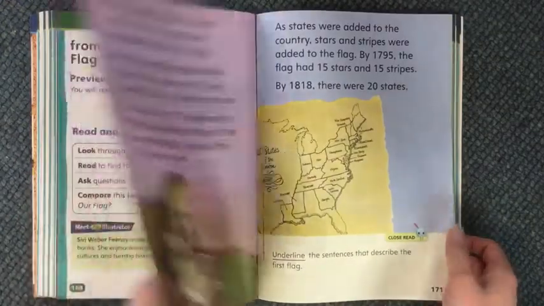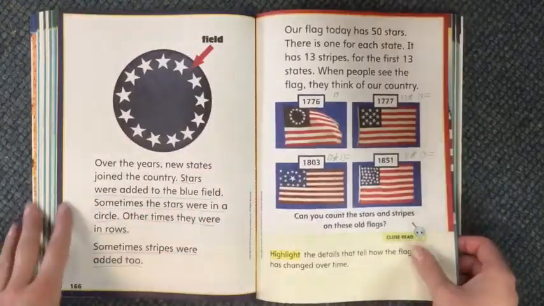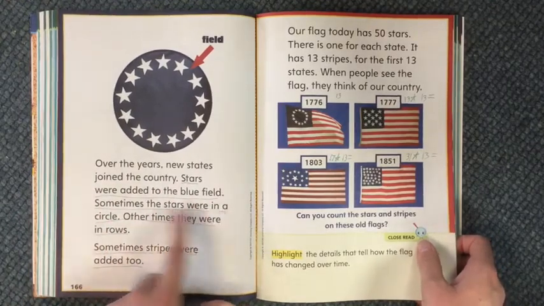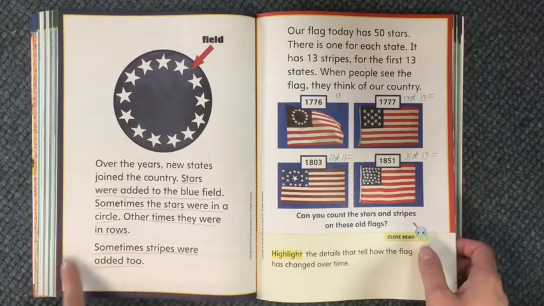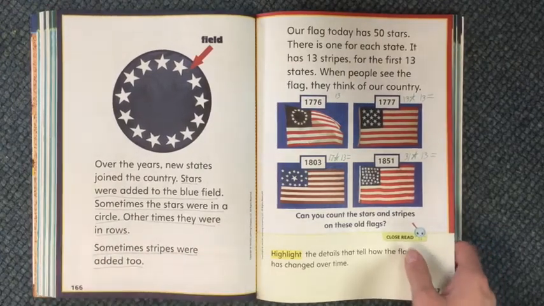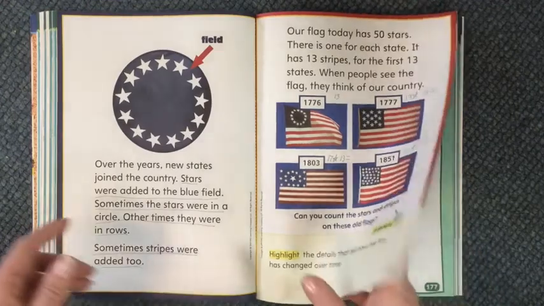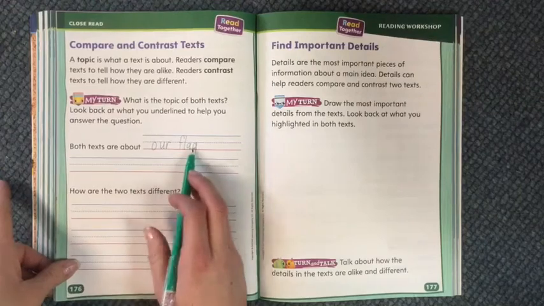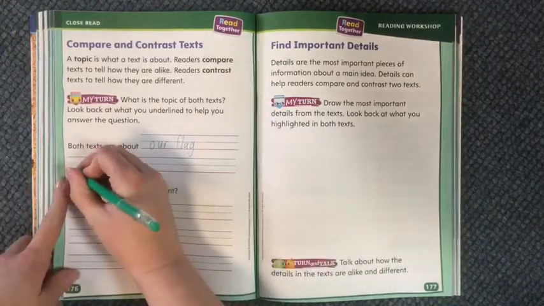Let's go back to the other story. Stars were added to the blue field. Sometimes the stars were in a circle, other times they were in rows. Sometimes stripes were added too. What is this telling us? Right, how the flag changed. So both texts were about our flag changing.